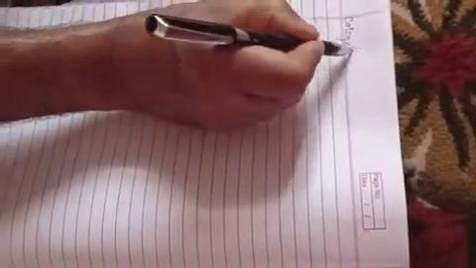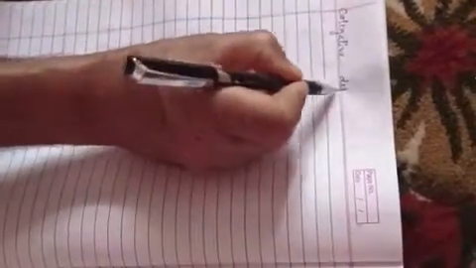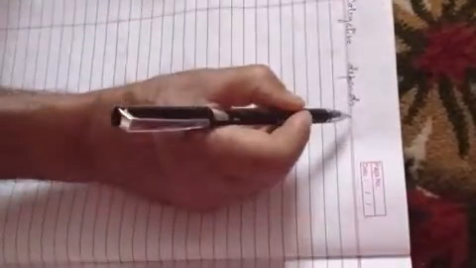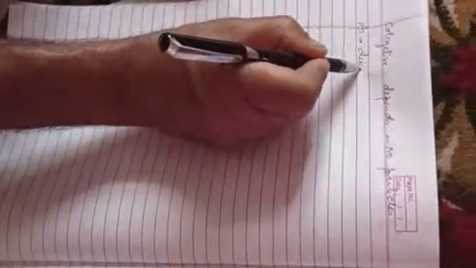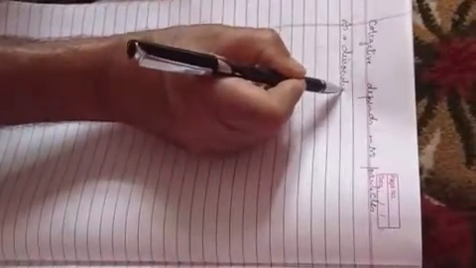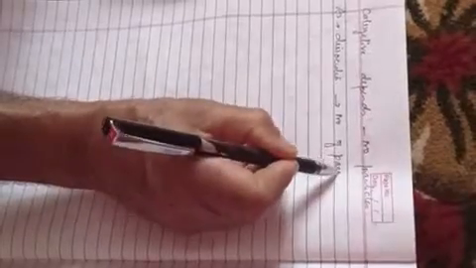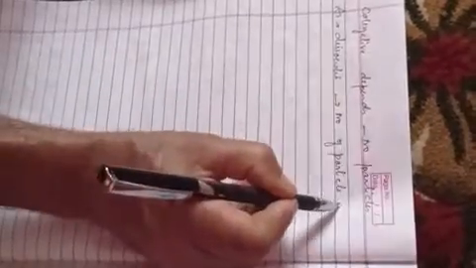So colligative property increases. Colligative property depends upon the number of particles. As in case of dissociation, the number of particles increases.